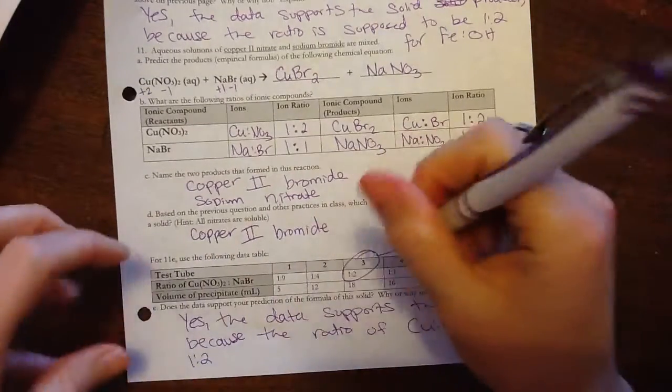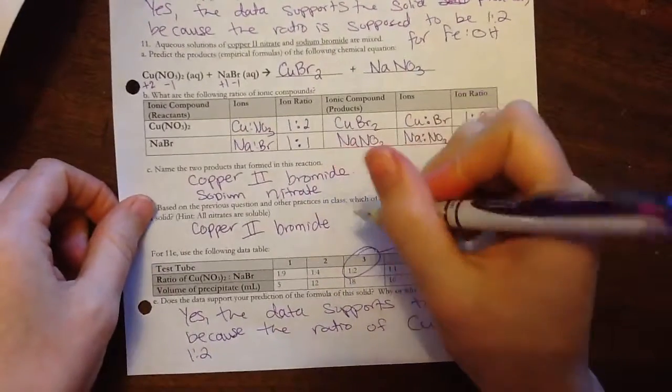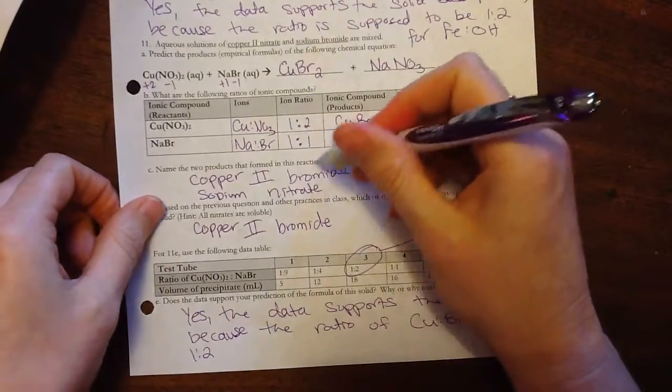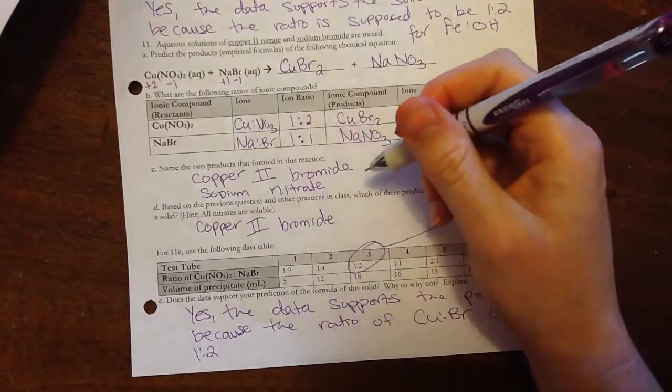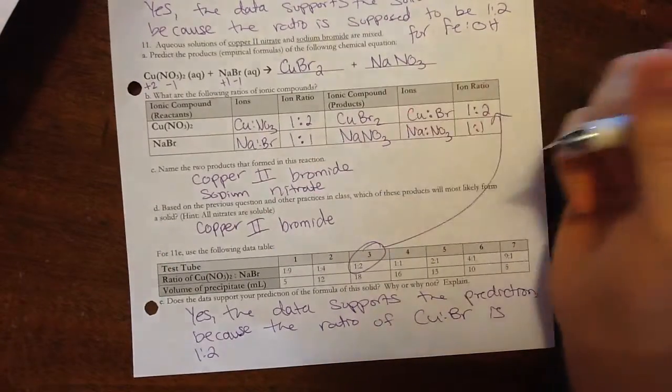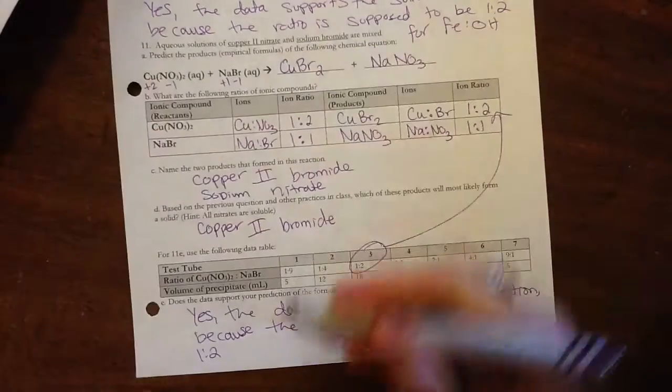That would be a 3.5. If the only thing you miss is the fact that you weren't able to predict the precipitate correctly, but you follow along with what happens here, you have a 3.5.